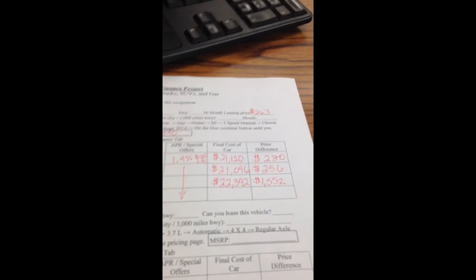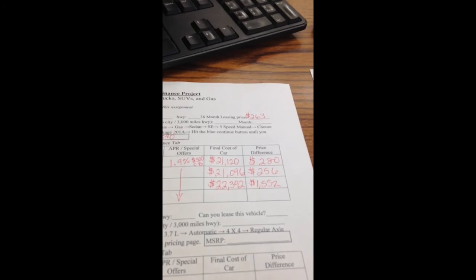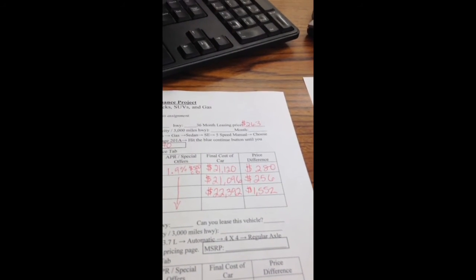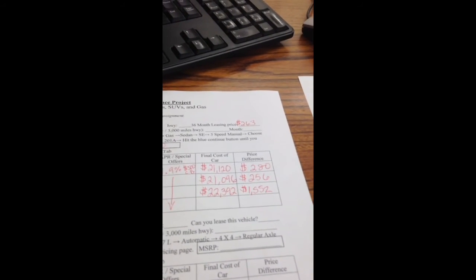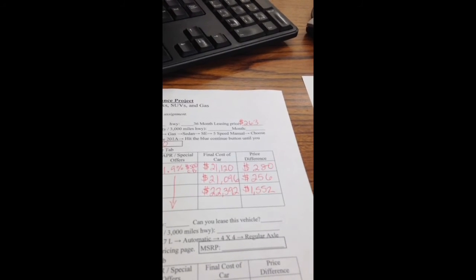So I saved myself some money by having a down payment, but not too terribly much. Once again, as the price of the car goes up, then so does the amount of money saved by having a down payment.